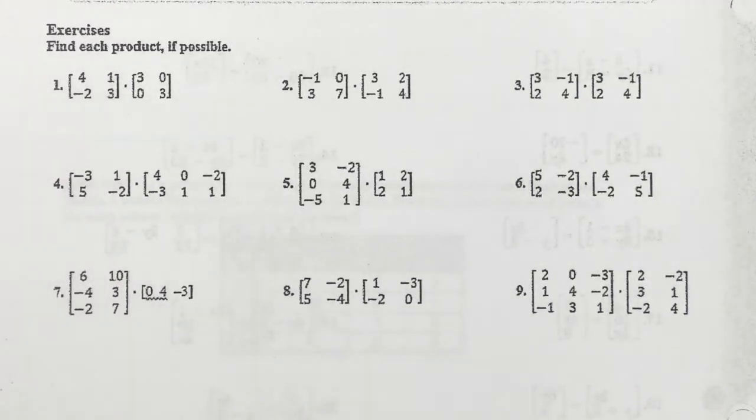Okay, so just like Friday, it says in the directions, find each product if possible. What did we say on Friday? If it was not possible, what did we write? Impossible, right? All right, so these are a little bit different. When you're adding and subtracting, they had to be exactly the same in order to add or subtract them. But they don't have to be exactly the same to multiply.